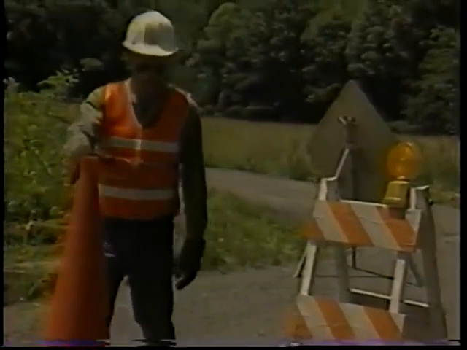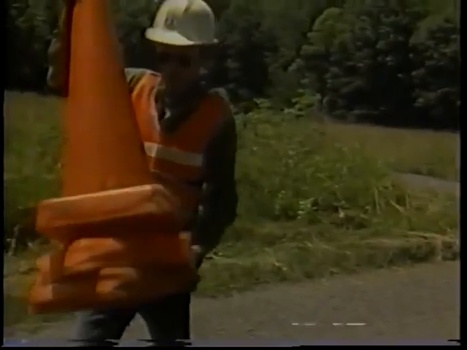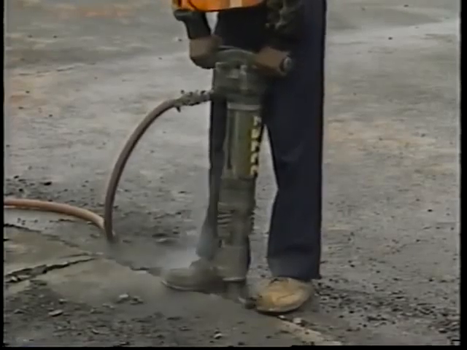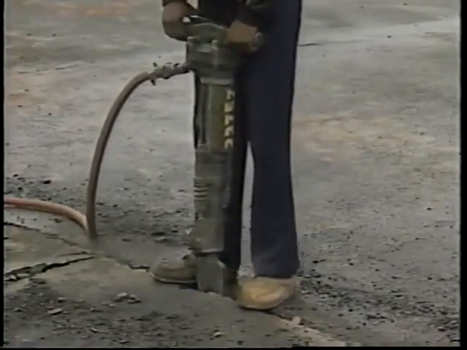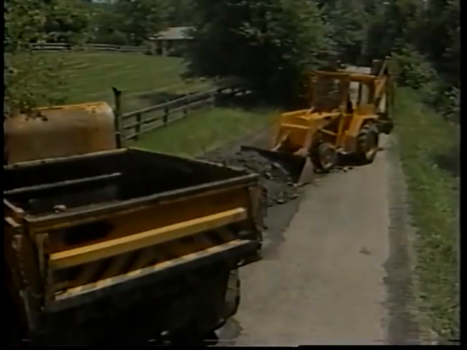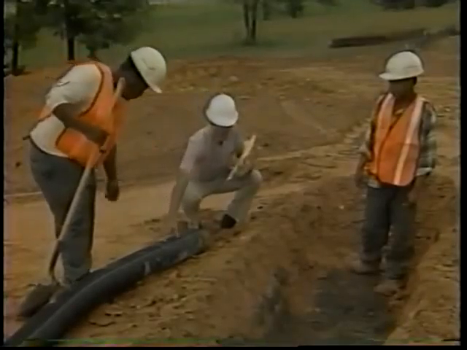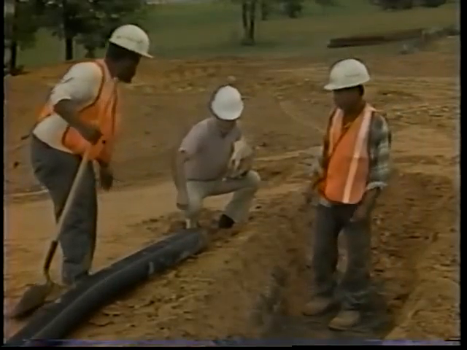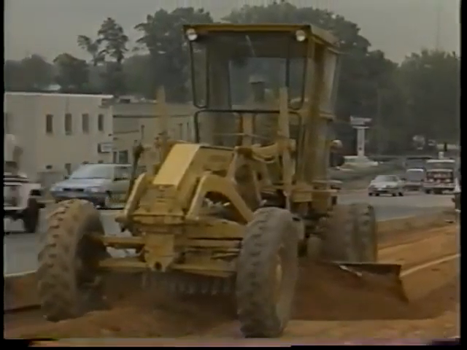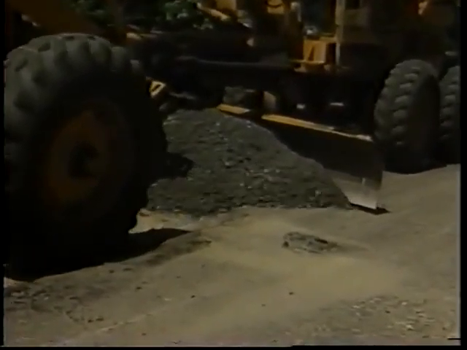We can now look at 9 steps for base and sub-base repair. Step 1. Place the traffic control devices. Step 2. Mark the limits of repair and cut the pavement. Step 3. Remove all unsuitable material. Step 4. Install any required sub-drainage. Step 5. Restore the subgrade. Step 6. Replace the base.